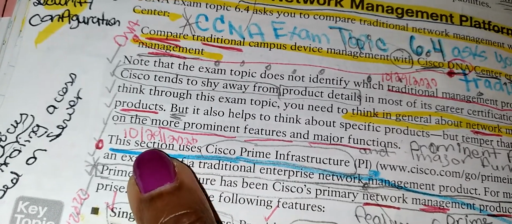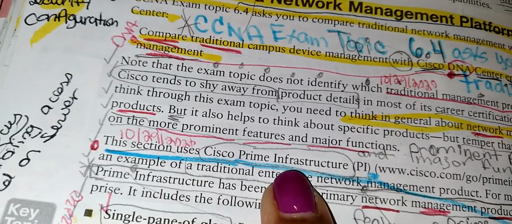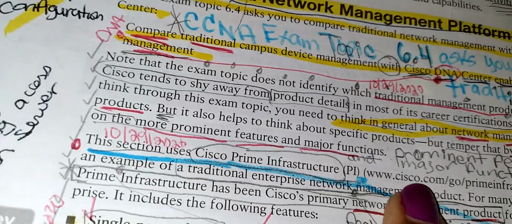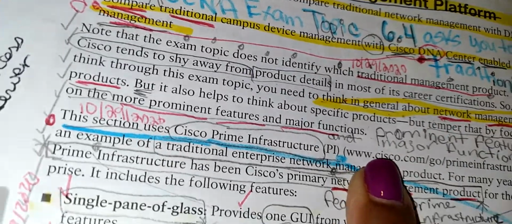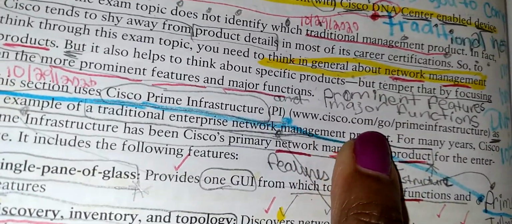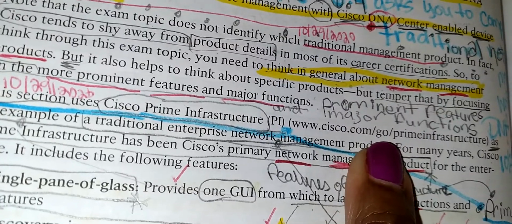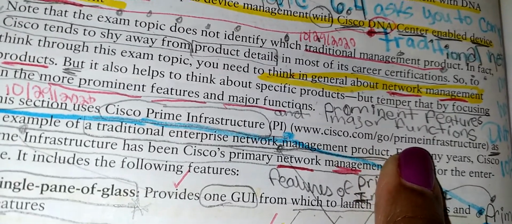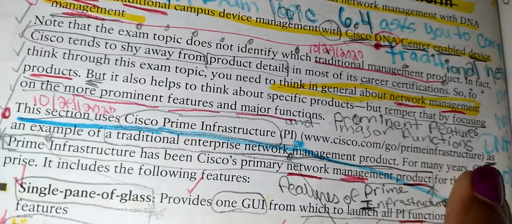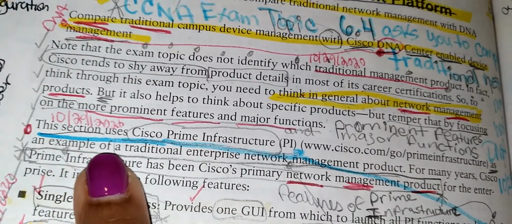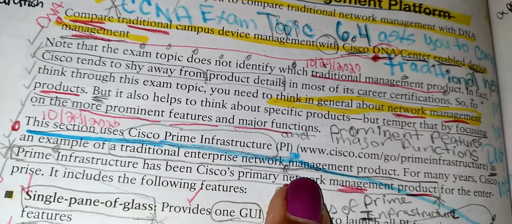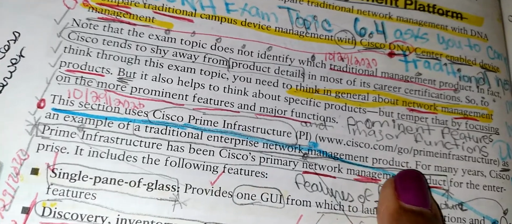So you can also go to Cisco Prime Infrastructure, located at www.cisco.com/go/prime infrastructure, as an example of a traditional enterprise network management product.